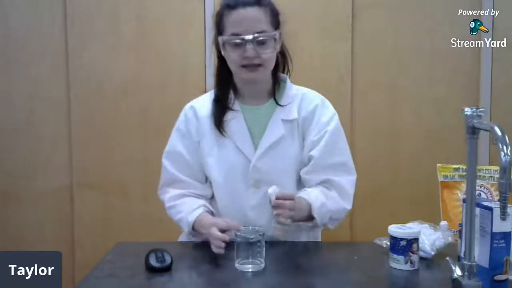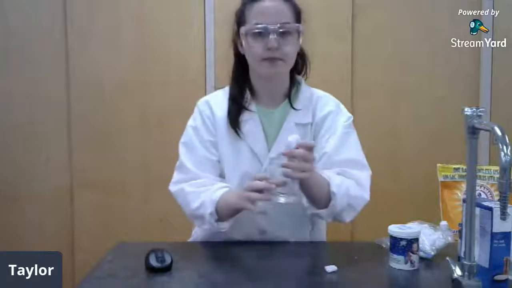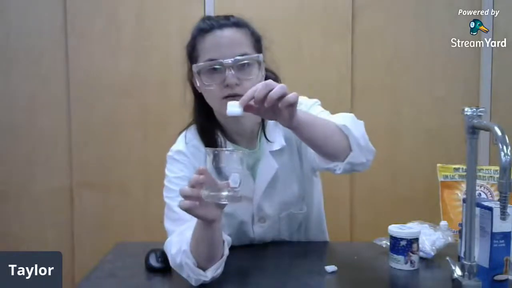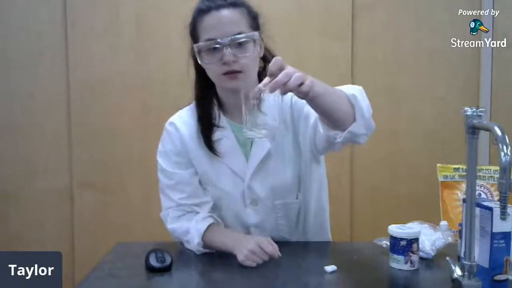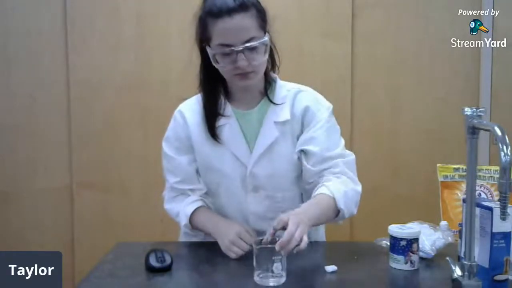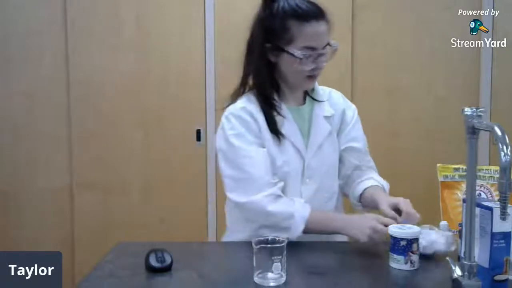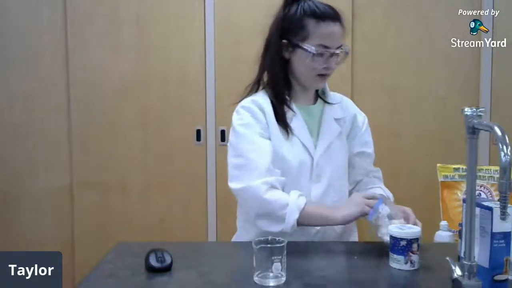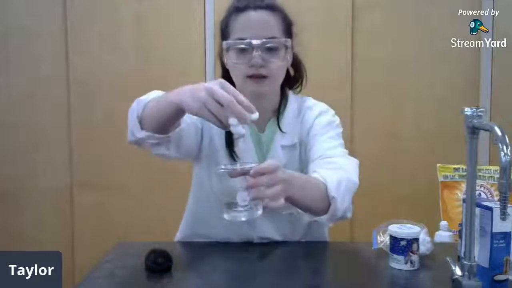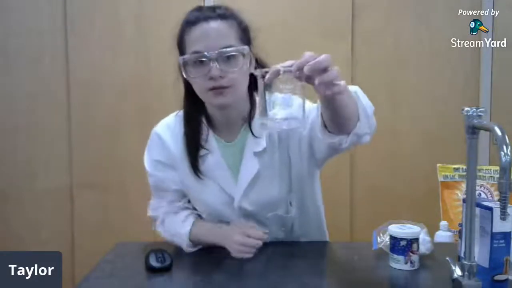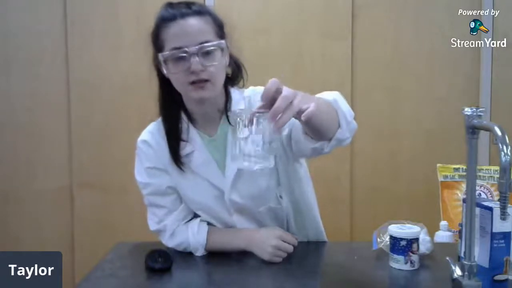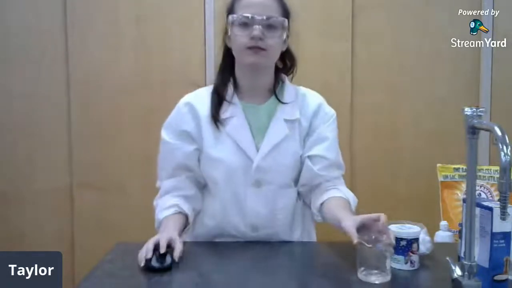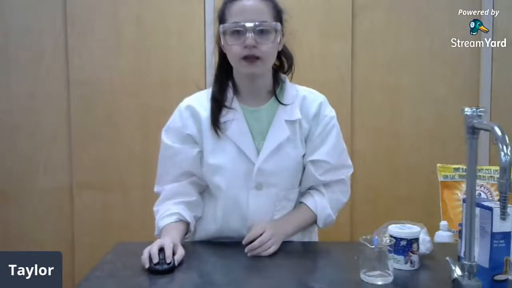But if we add it to the acetone, I'll just hold it up. It immediately dissolves. So if I were to add more, maybe a handful at once, it's all gone within seconds. So that's pretty cool. Let's talk about why this happens.